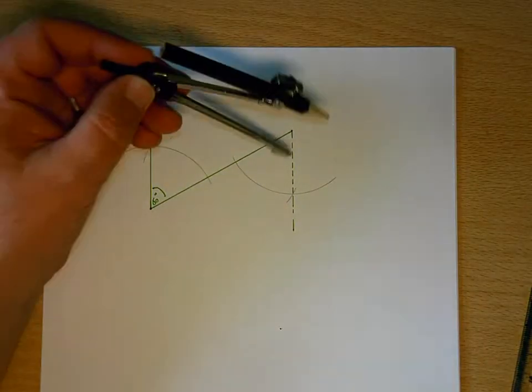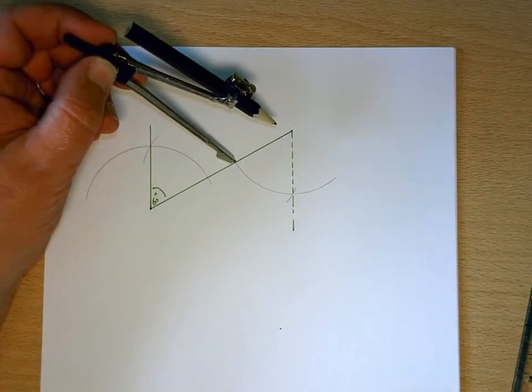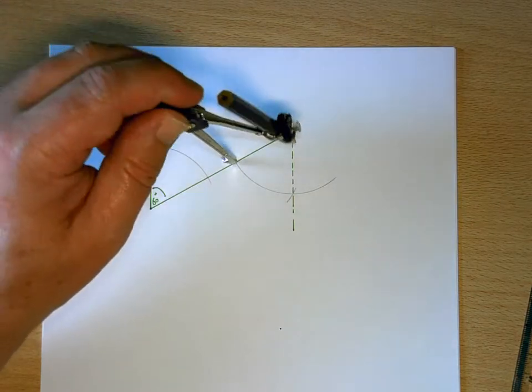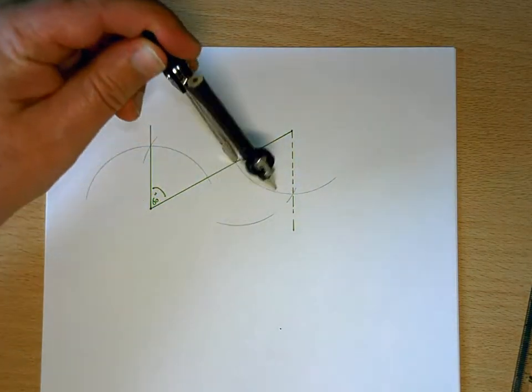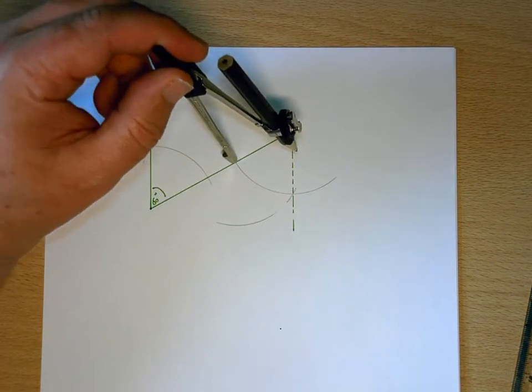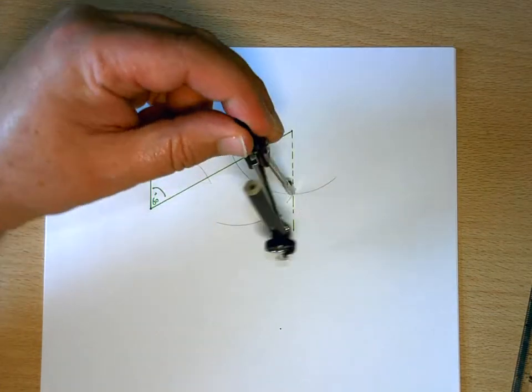To bisect the angle, where this arc crosses the line here, I'm going to extend the arc out into the middle of the angle. And then I'm going to repeat that process from here.